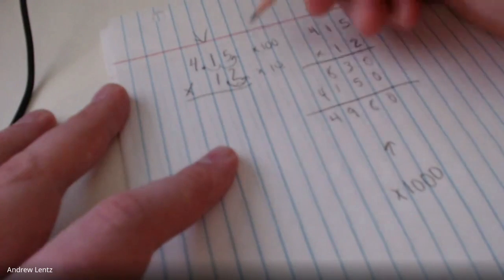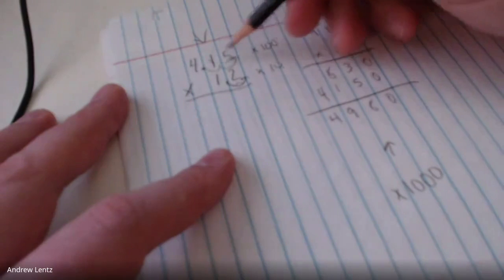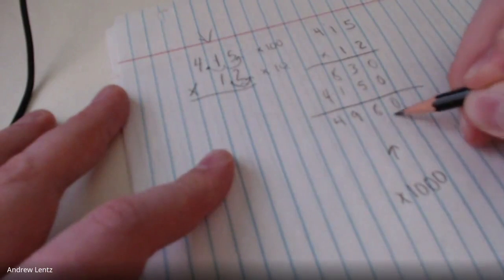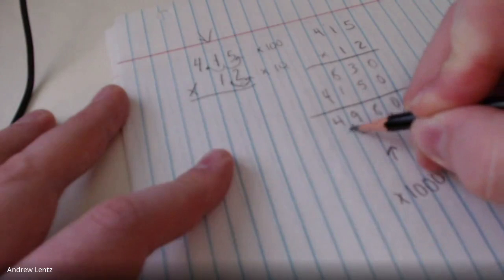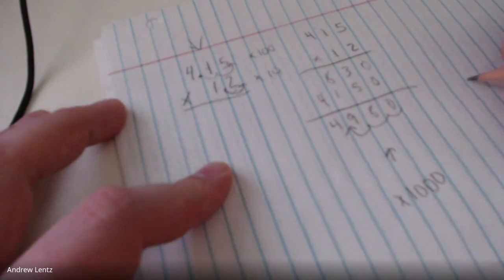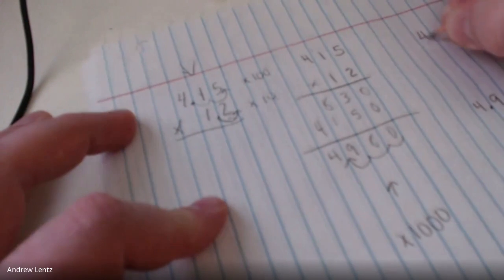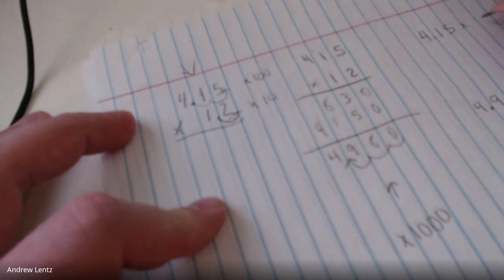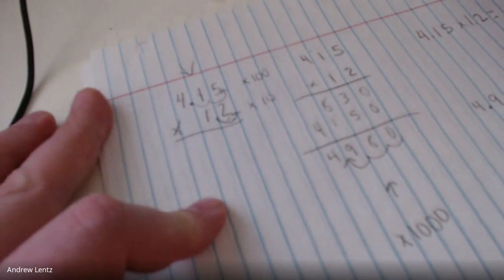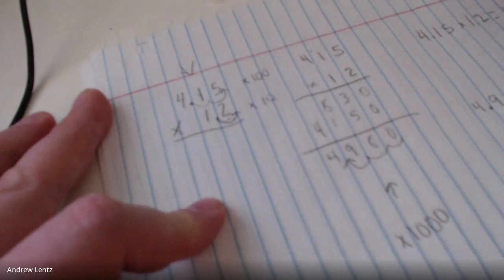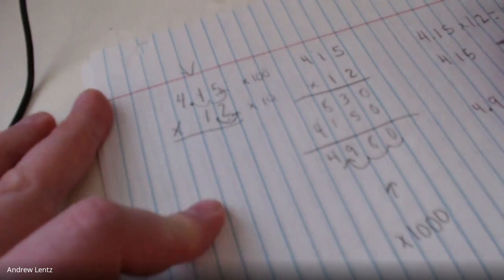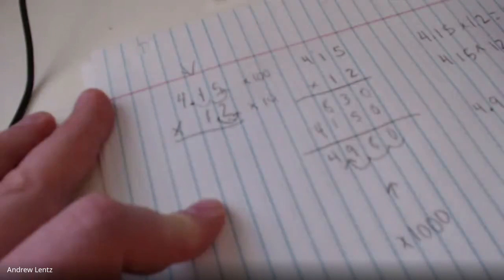So that's where we come back and we count our decimal places. I have 2 decimal places here. I have 1 decimal place here. So we have to move them back so that I can get 4.98. Okay. So 4.15 times 1.2 equals 4.98. 415 times 12 equals 4,980.